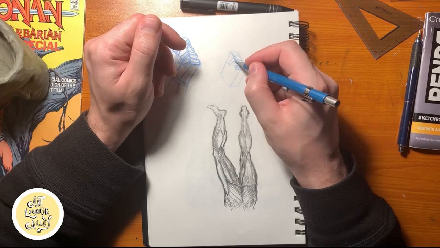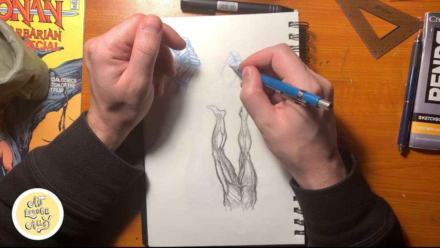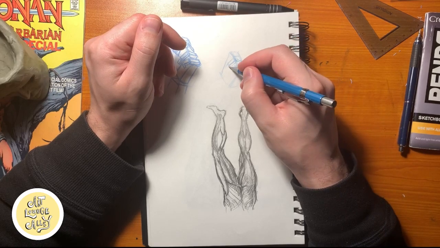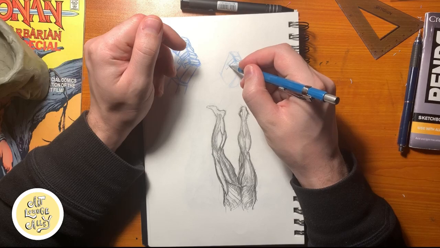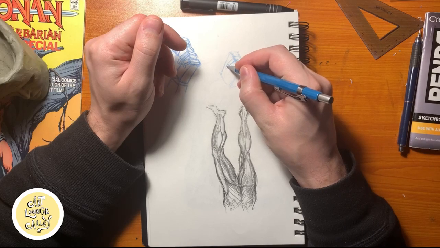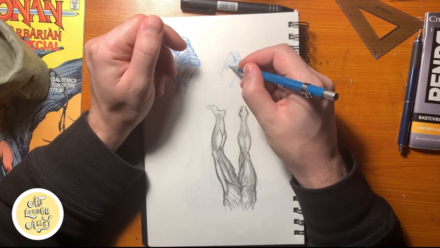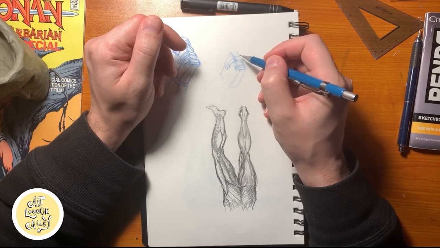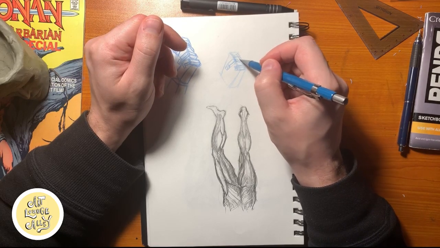That's an important detail that could break your drawing a little bit. Continuing to build from those sections.